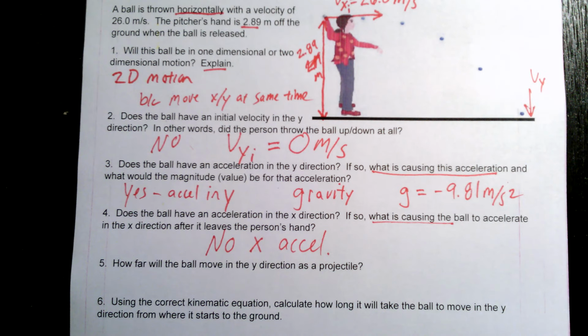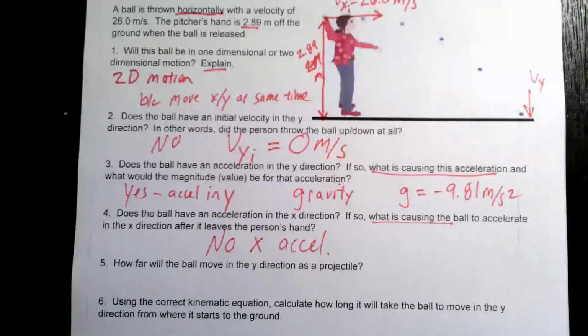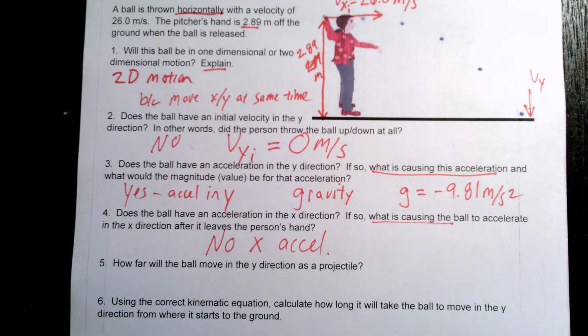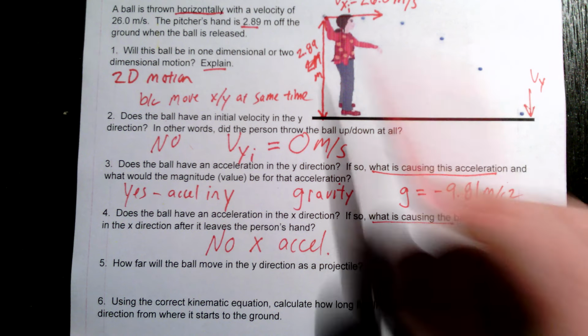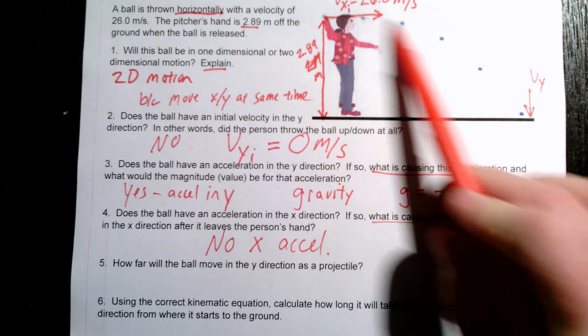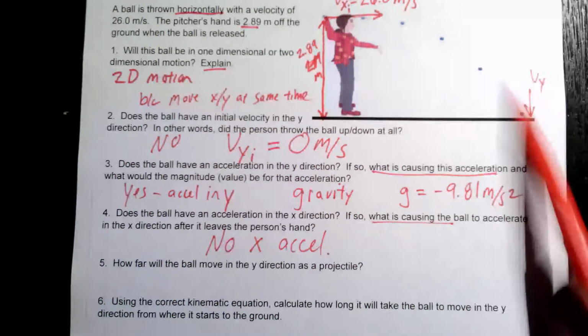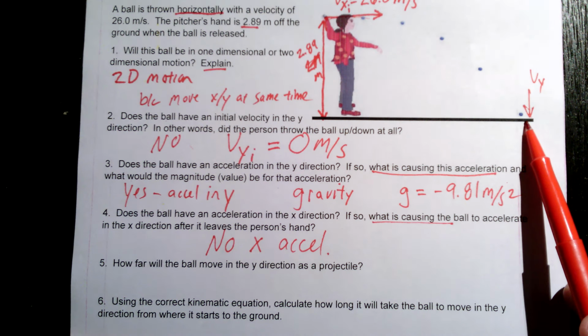Okay. How far will the ball move in the y direction as a projectile? Well, keep in mind, a projectile is anything shot or thrown through the air. That means it's going through the air. So long as it's in the air, it's a projectile. The moment it hits the ground, it stops being a projectile because it's not moving through the air anymore.